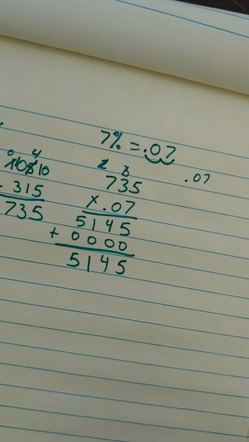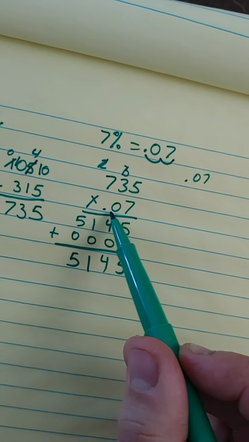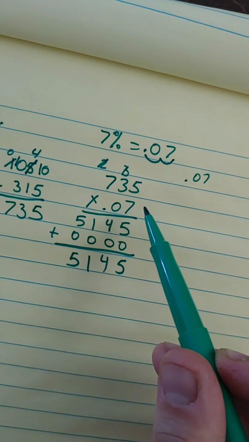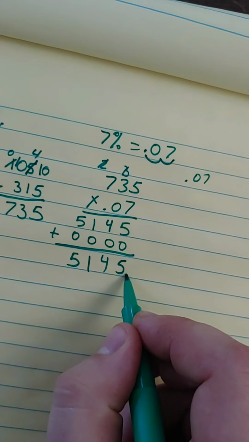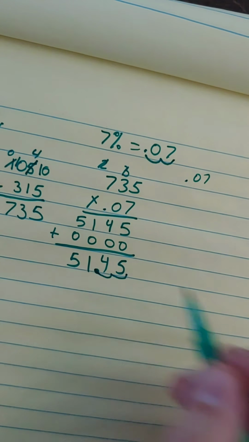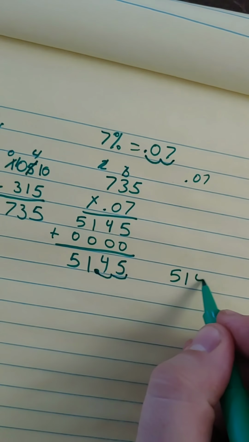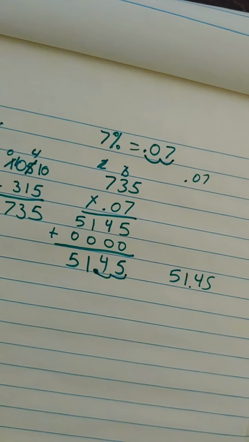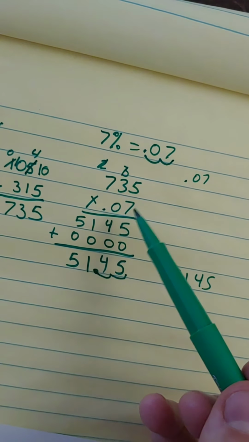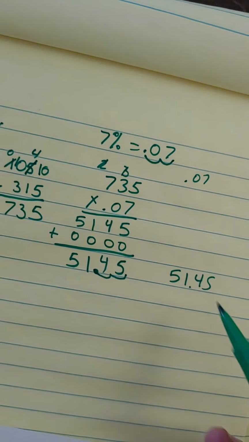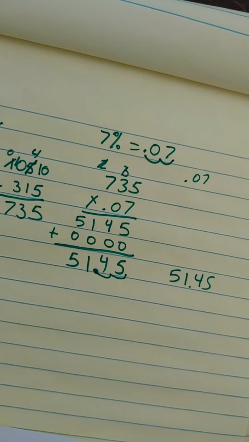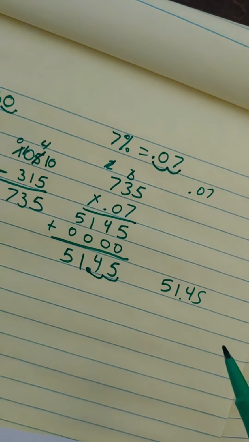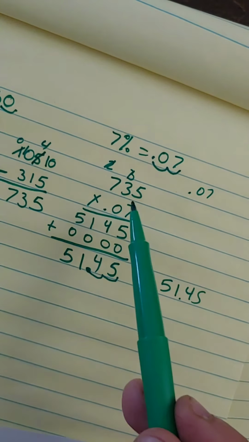How many decimal places do we have? There's none here. 2 up here, correct? 1, 2. So we're going to start back here, and 1, 2. $51.45. So what is $51.45? That is 7% of this. Is this going to be our answer? No. This right here, $51.45, is what 7% of this is.